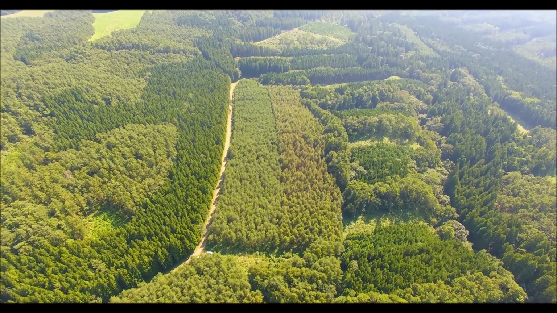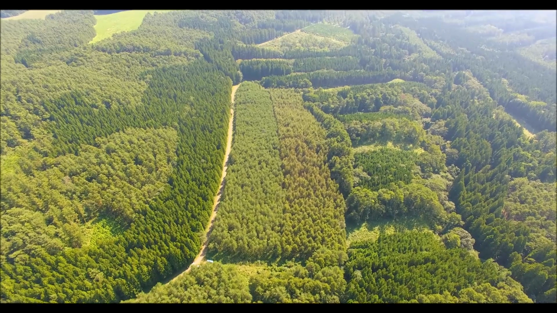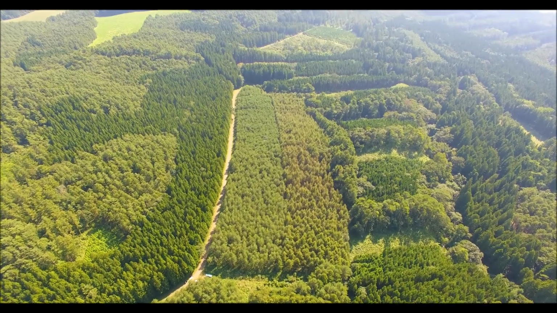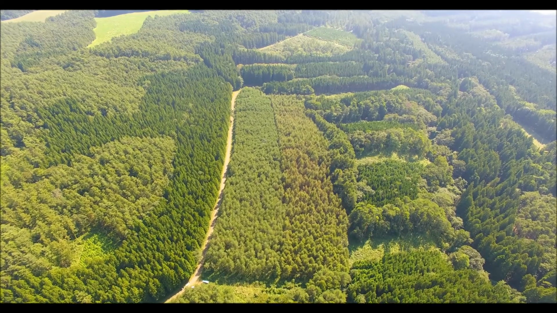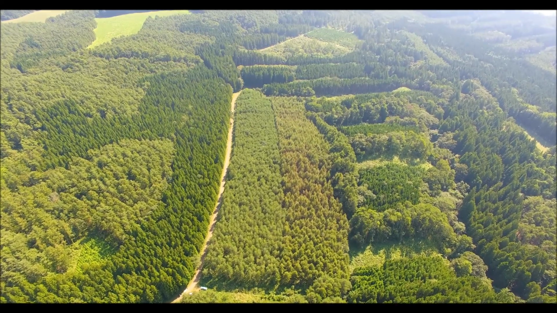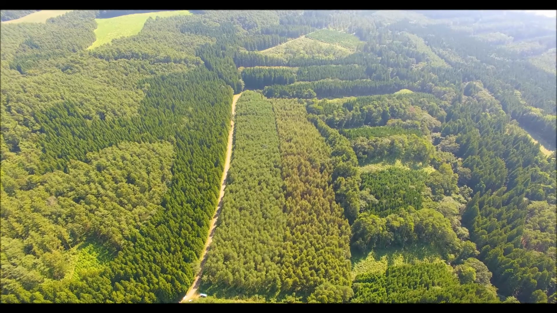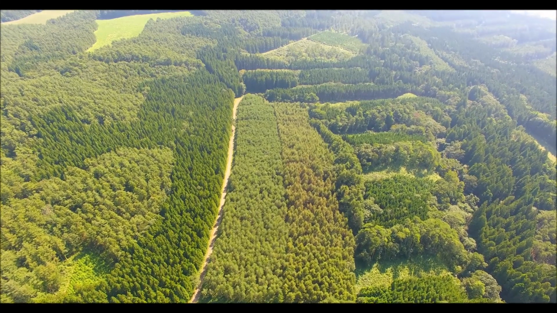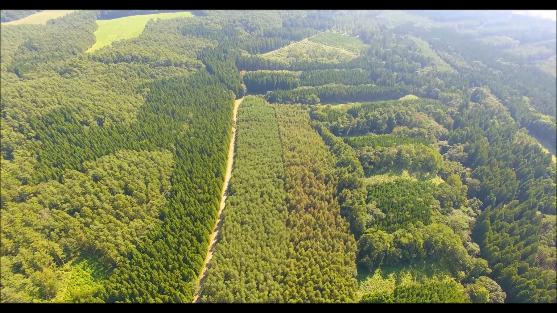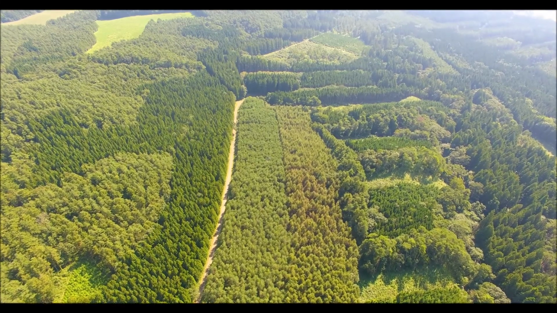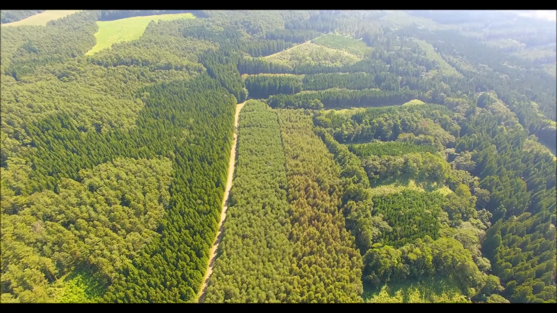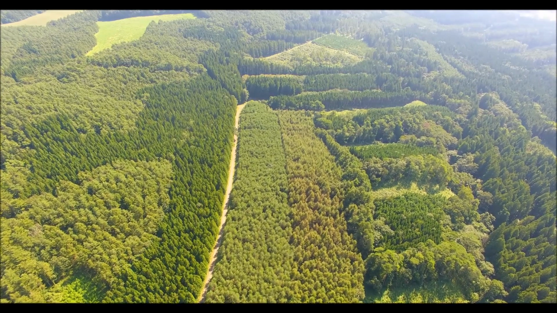And now we are going to the same division between red pine and larch, but this is the younger part. So we started from the oldest plantation to the younger ones. So these trees here that you're seeing now are much younger. So the farther we go, the younger the trees are.